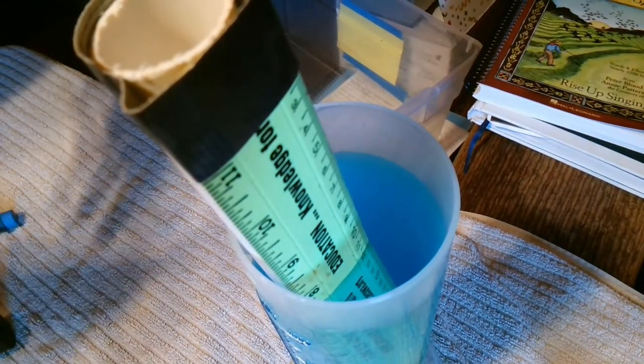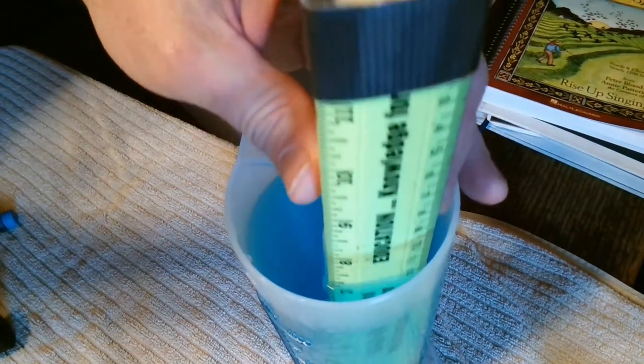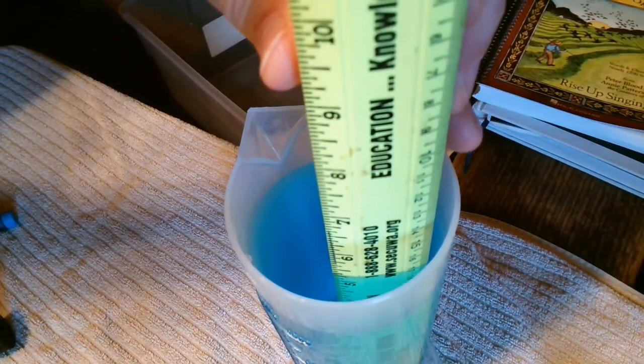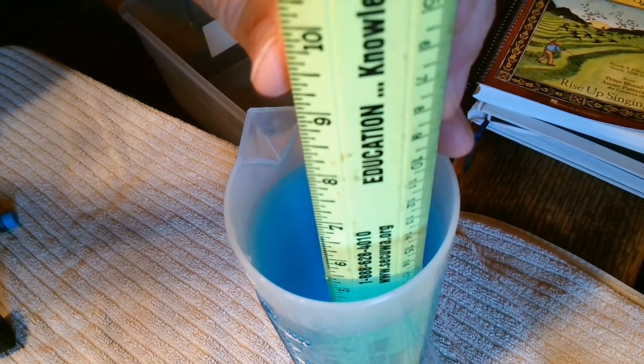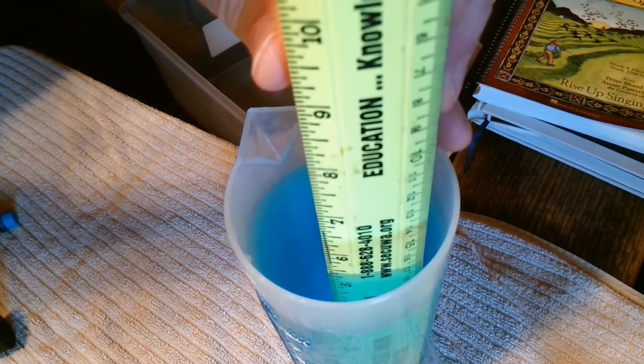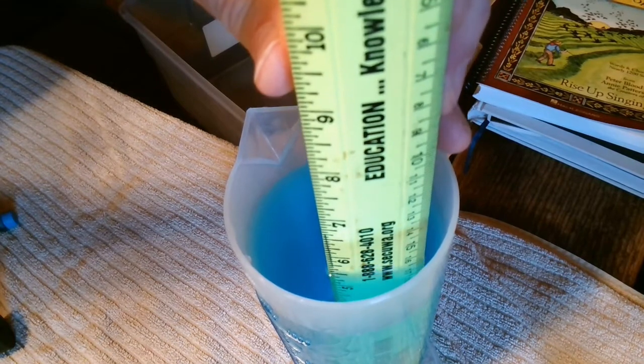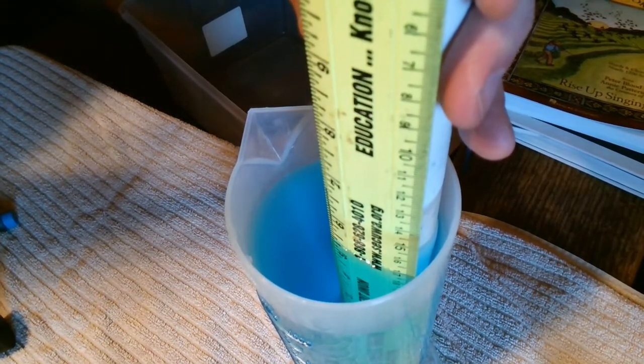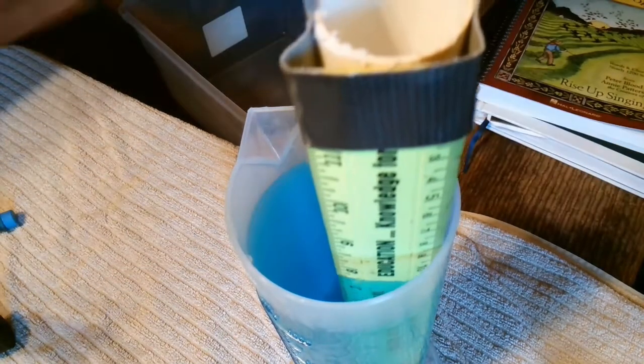Here's the next biggest fork. And right there. Maybe around 17.